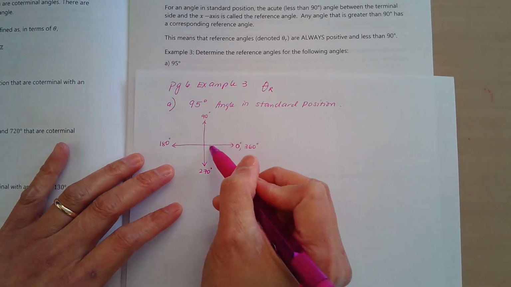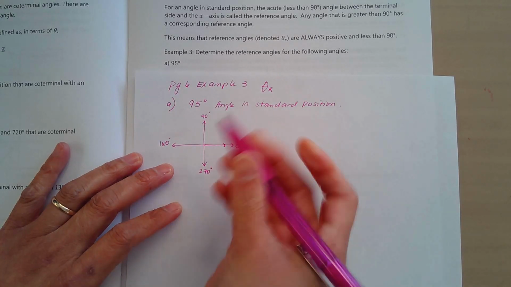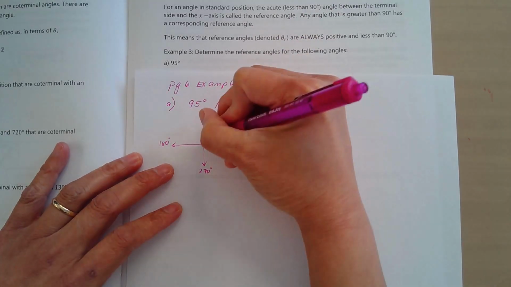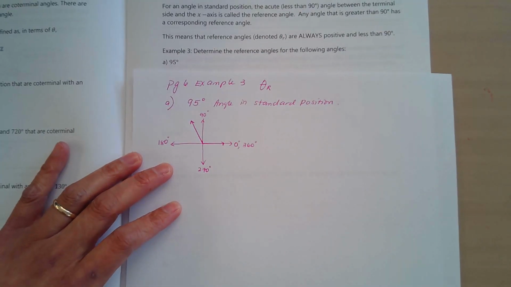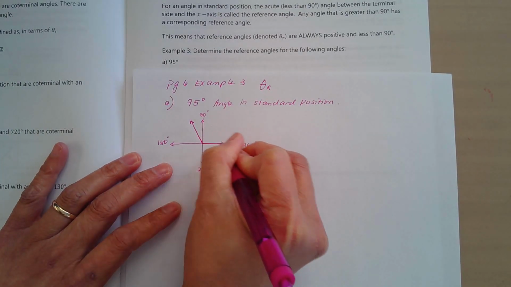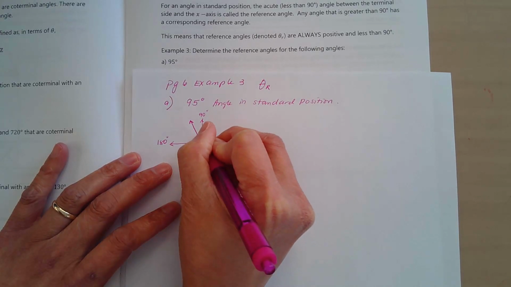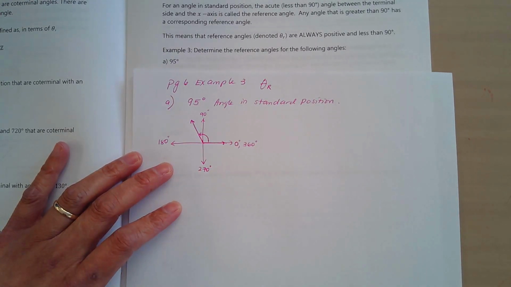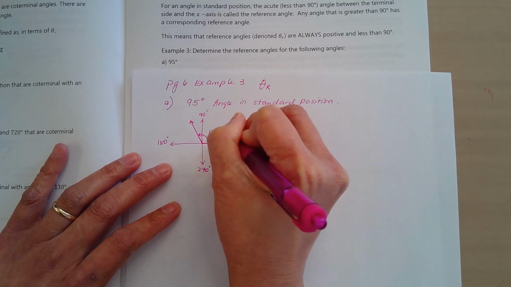Quadrant 2. If this is 0, this is your initial arm, and it's going to turn 95 degrees, somewhere there. So the initial arm at 0, rotating this way, and this is where your terminal arm is, and theta is 95 degrees.